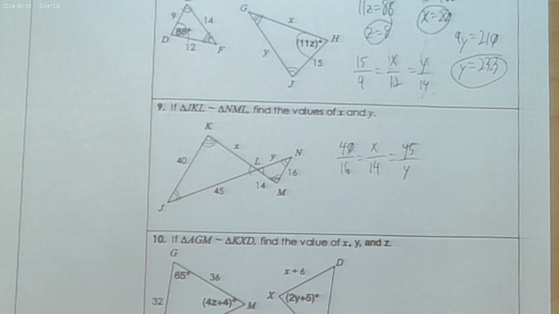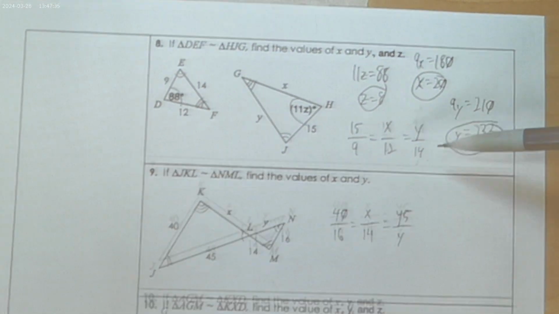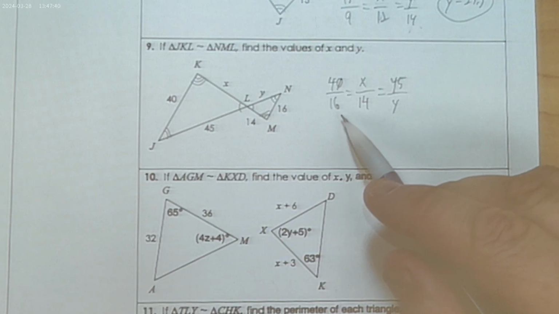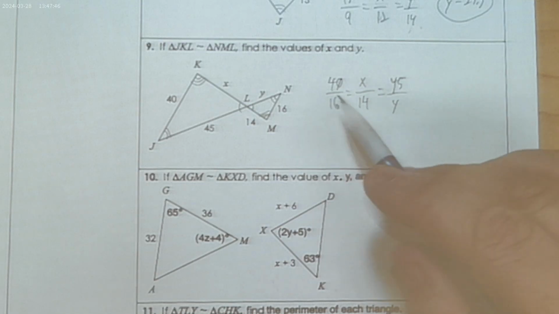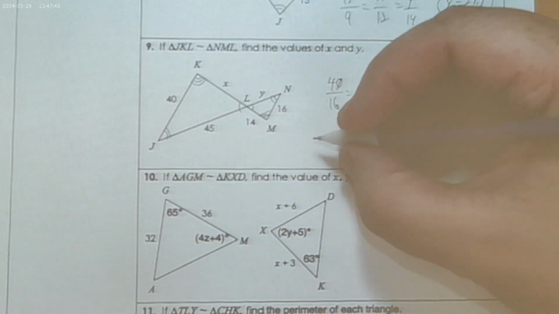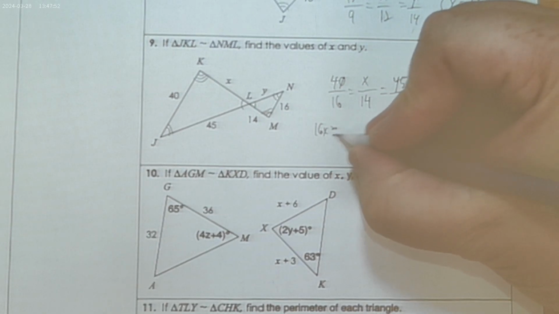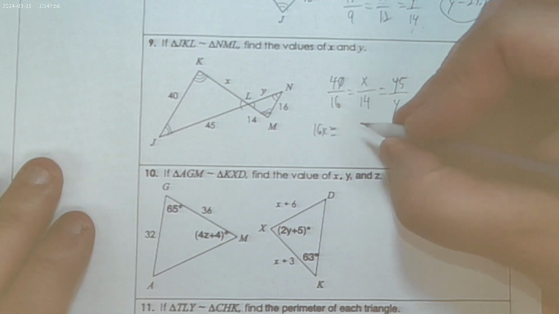All right. And so again, I'm going to do what I did up here, but I'm just going to do it down here. I have the same scale factor listed here. I'm just going to apply it to x first, and then apply the scale factor to y, and I'm just going to do the cross multiplication twice. So for x, that gives me 16x equals 40 times 14, equals 560.